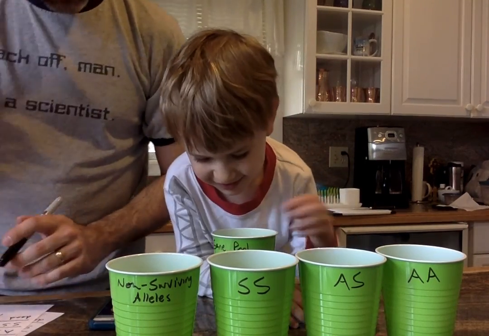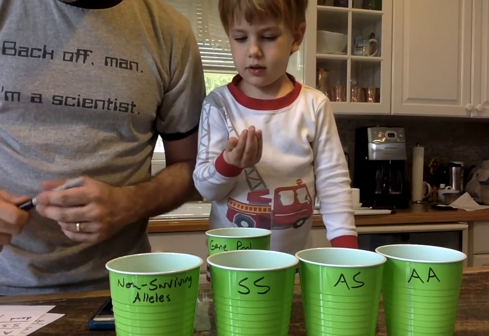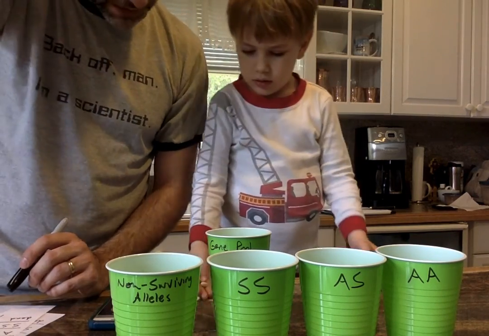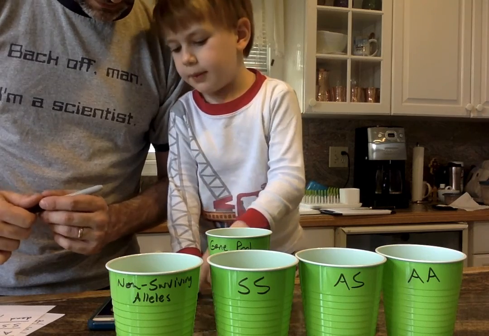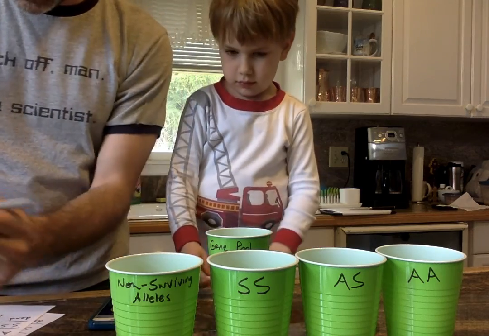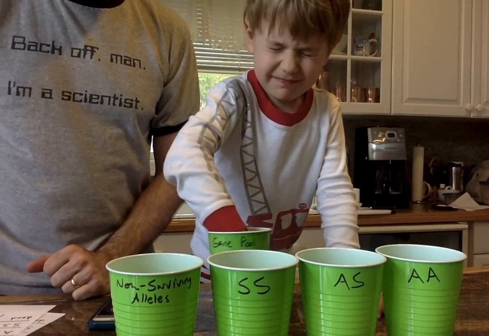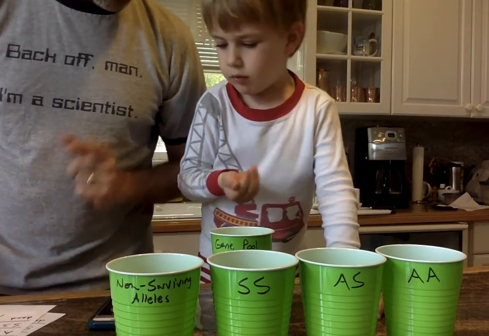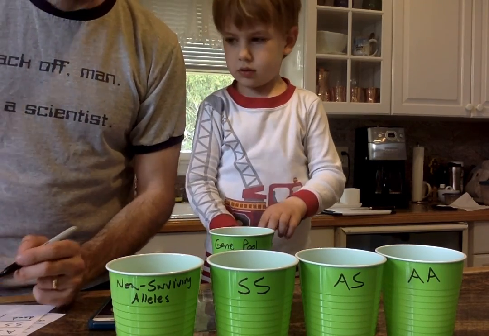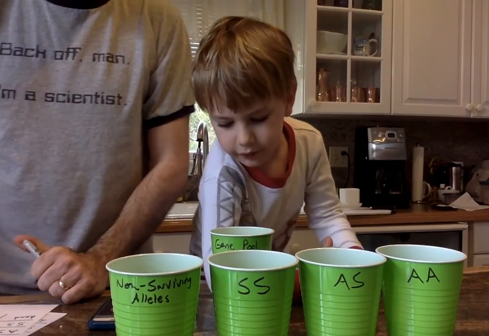Okay, take another 2 more. They're both white, so they don't have sickle cell. Flip the coin. Heads, malaria, they're dead. Put them in the dead cup, and take out 2 more. Okay, flip the coin. Tails, which means they live, so put them in the AA cup. That means they're still alive, okay?